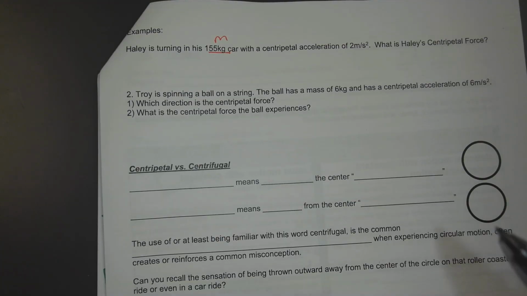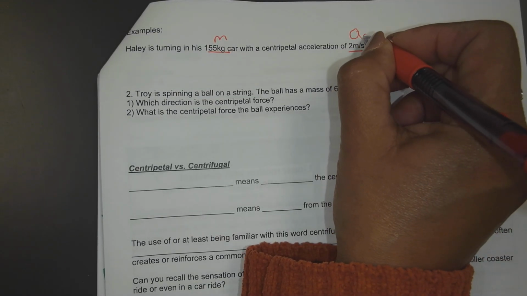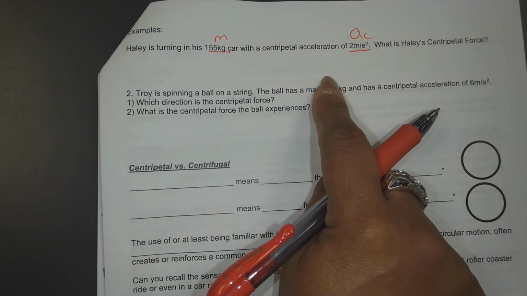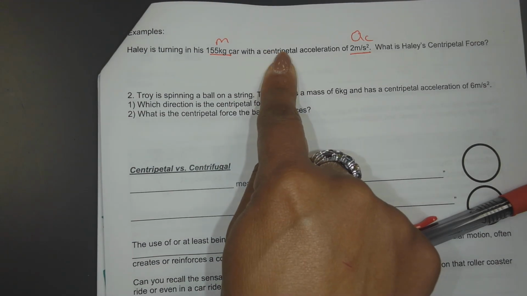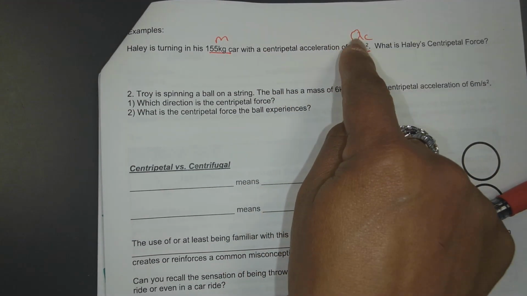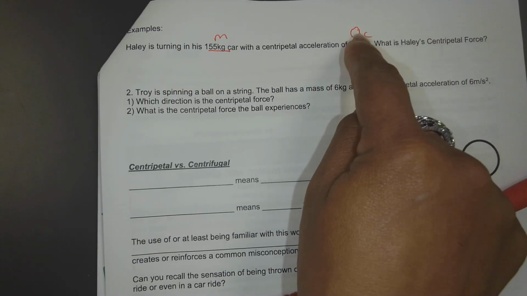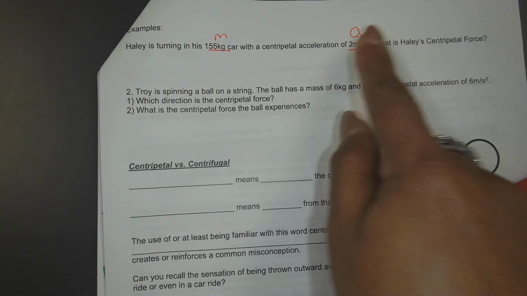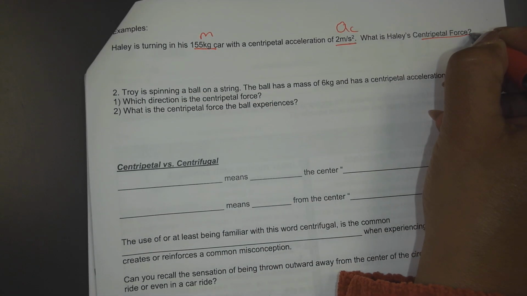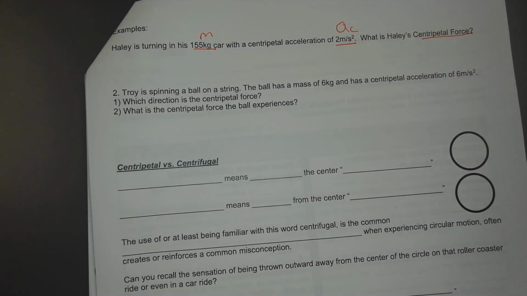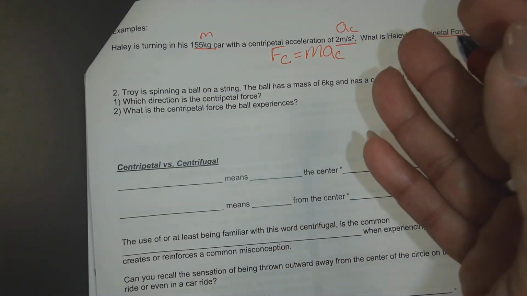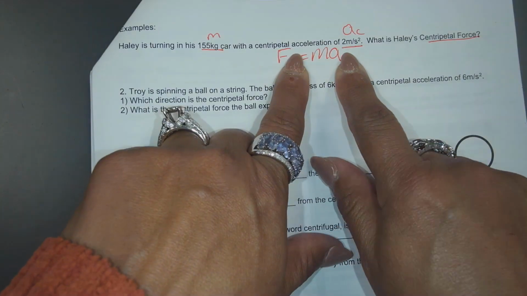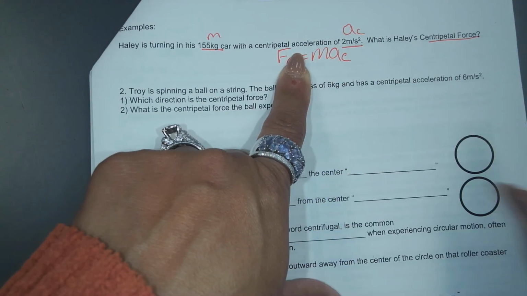Now, they gave you the centripetal acceleration, but what if you have to figure out the tangent velocity? From tangent velocity, you have to calculate the centripetal acceleration, and from centripetal acceleration, you now have to calculate centripetal force. That is what you're going to have to do come quiz and test day. Now, centripetal force, remember, is on the formula chart, but it looks like this. F equals ma.